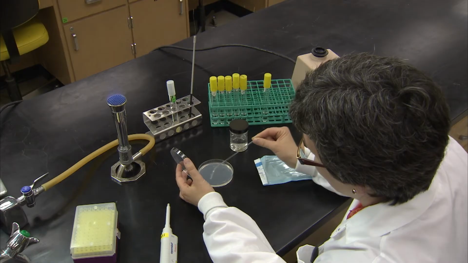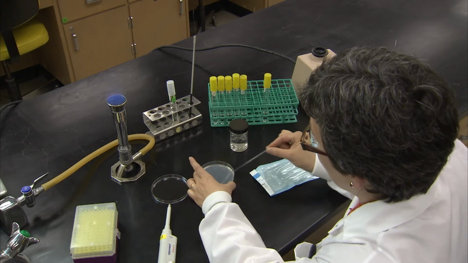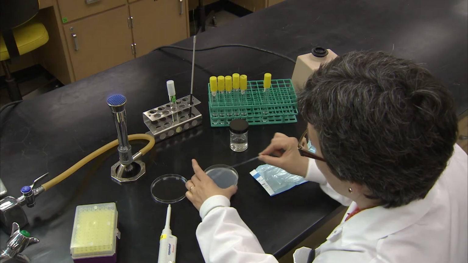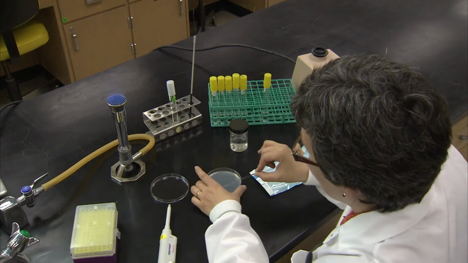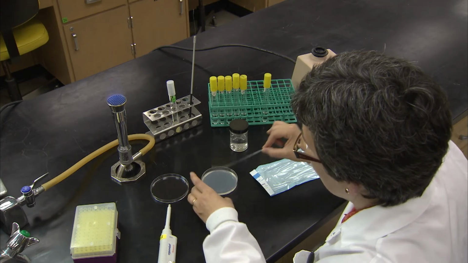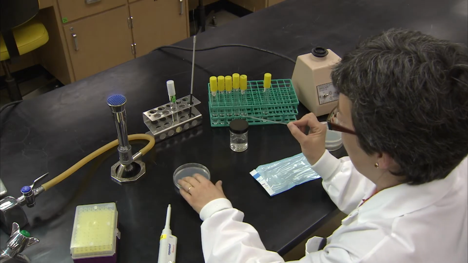Now, spread the culture to all edges of the plate while rotating it to get an even distribution of the cell suspension. After allowing the culture to absorb, the plate is inverted and incubated to allow colonies to form. After incubation, this plate can be counted to get a viable cell count.